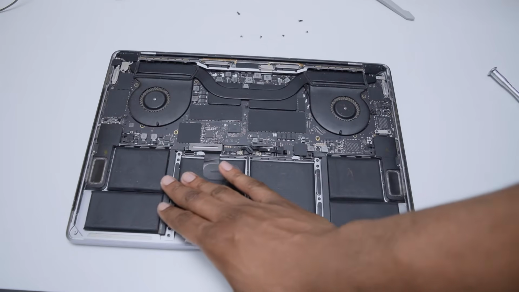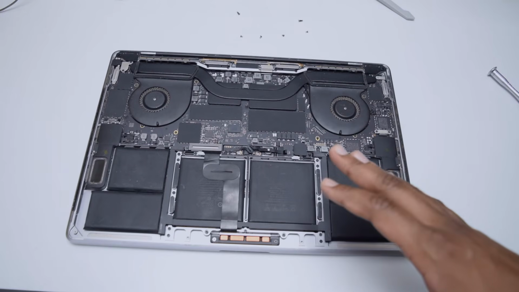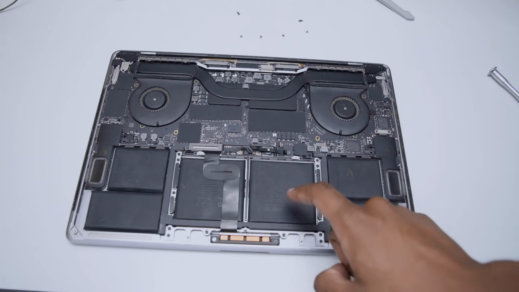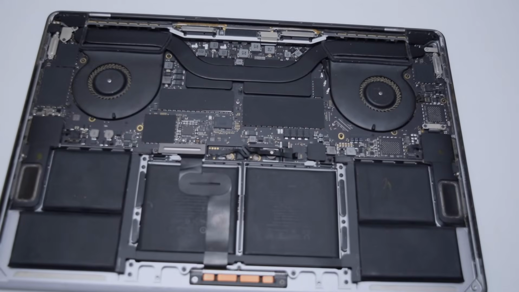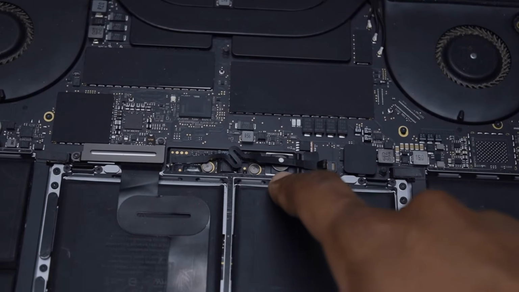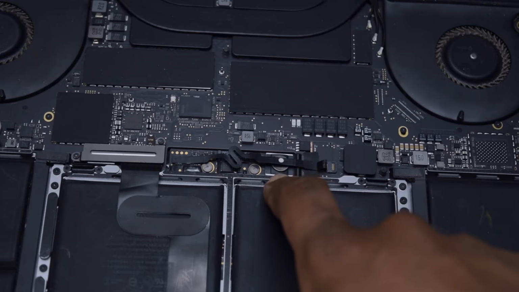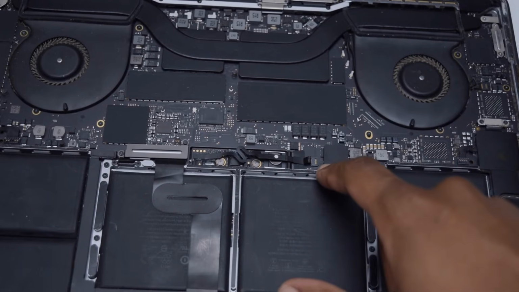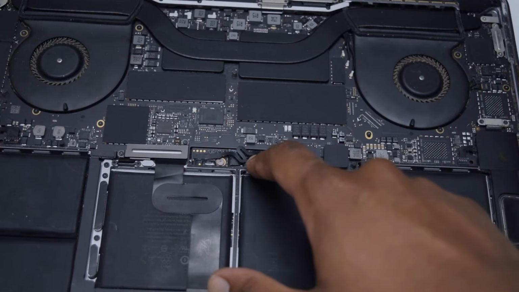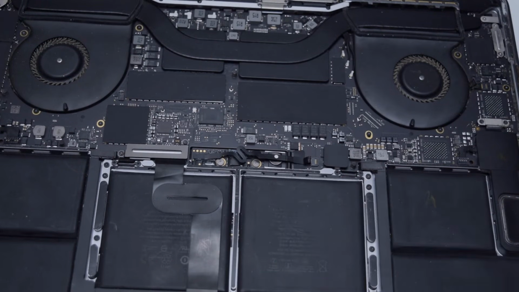This one is a bit more complicated, but do not worry, I'm going to help you out with this. This connector is connected right here. Let me quickly zoom in a bit. Here we go. The connector is down here, underneath this small cable right here. So what we need to do is first disconnect this flex cable and then disconnect the battery. That's all we need to do.